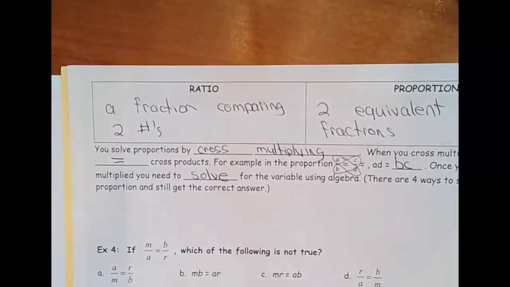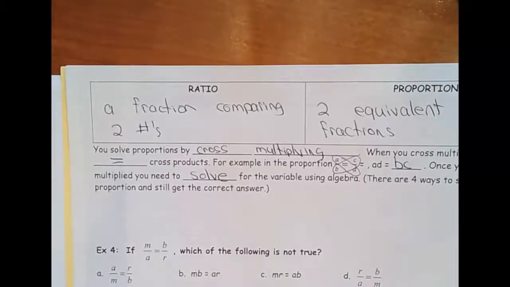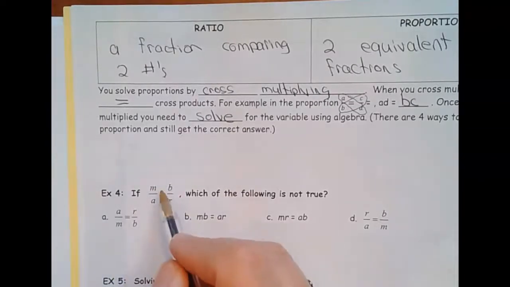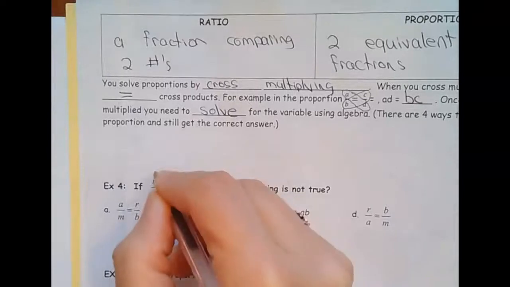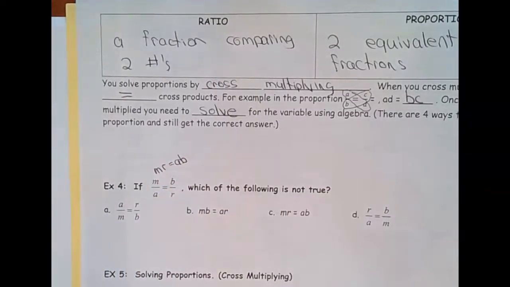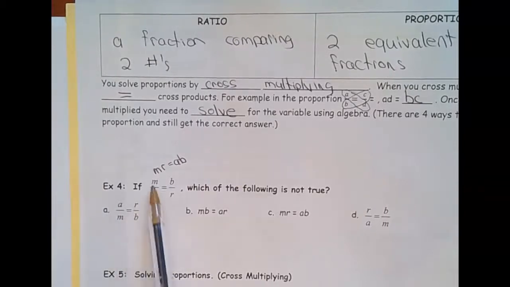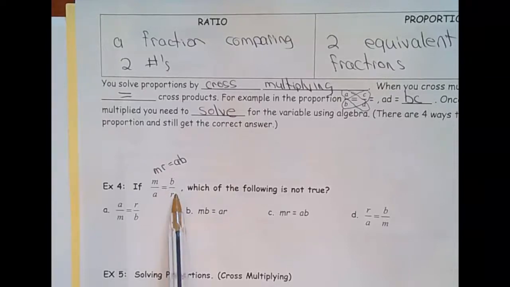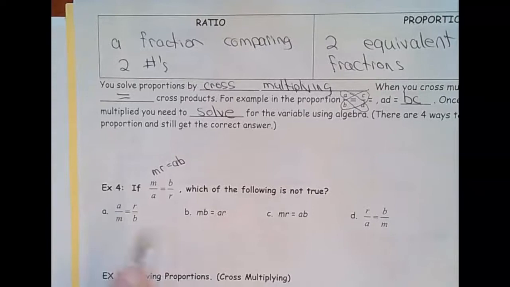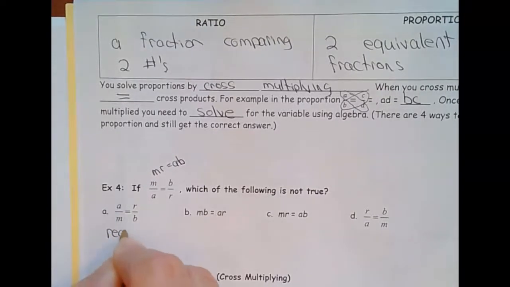And there are 4 different ways that we can look at a proportion and know that they're equivalent. So if this is our proportion here, let's take a look. The main thing we want to see is when I cross multiply, I have to end up with MR is equal to AB. Well, let's take a look at this one. From here, if you notice, all they did was flip the left side. In turn, they flipped the right side, and I can see I still have AB is equal to RM. This is true. This is sometimes called the reciprocal property.